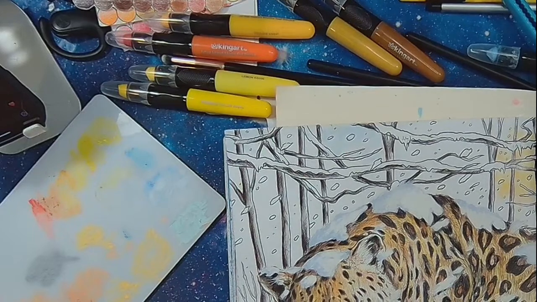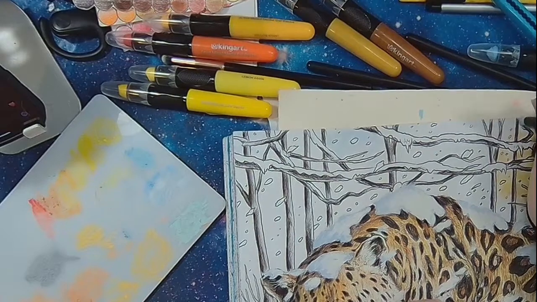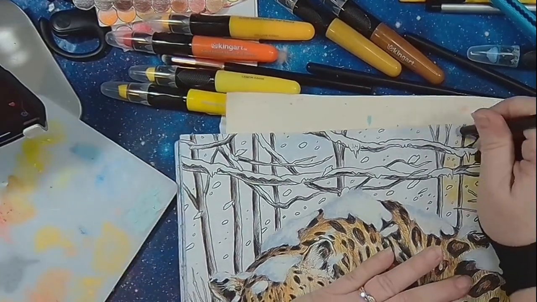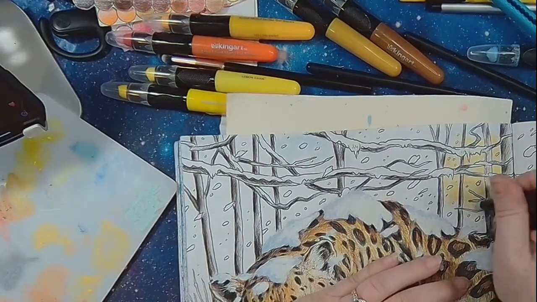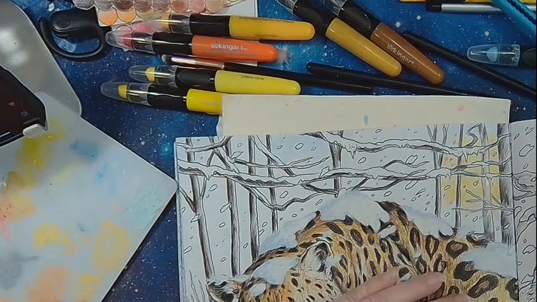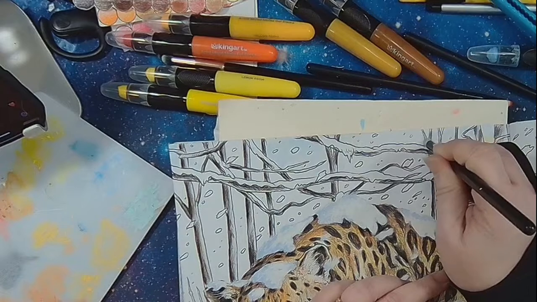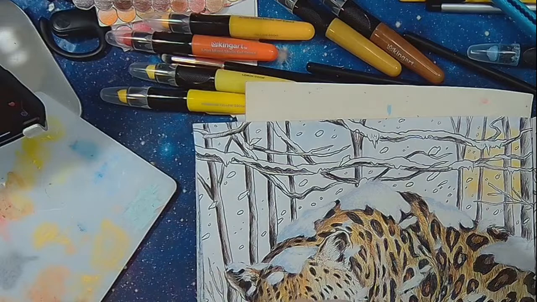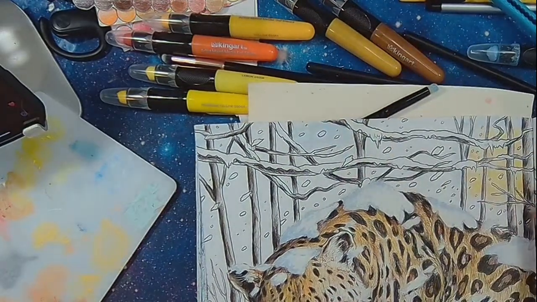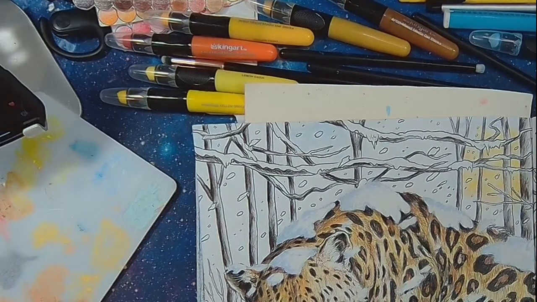We can have a little bit up here. Maybe a little bit here, not too much. And then the rest will just be dark. But I want to blend this a little bit, just in case that has green in it.